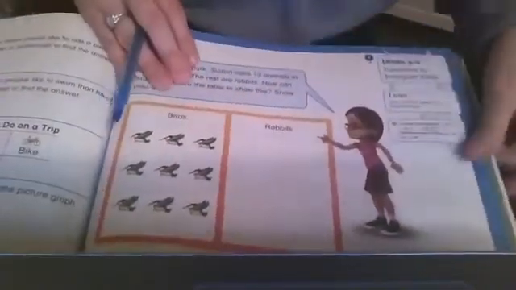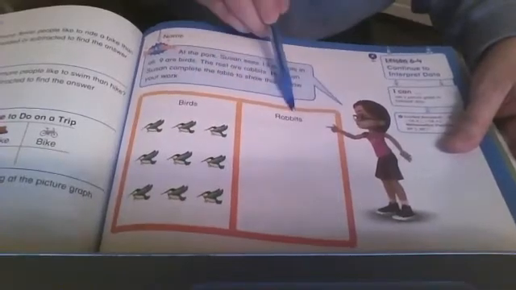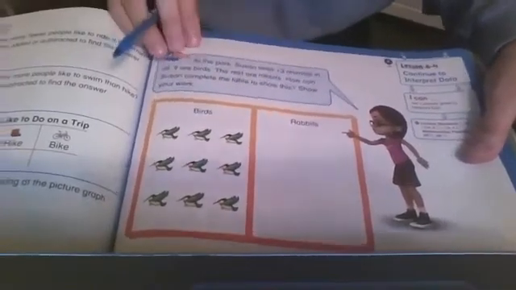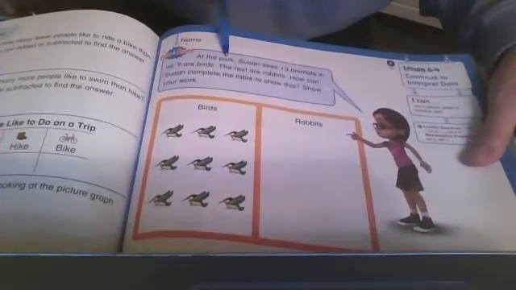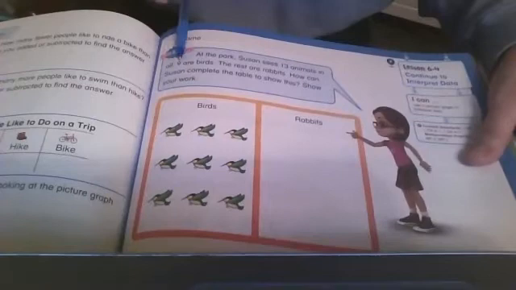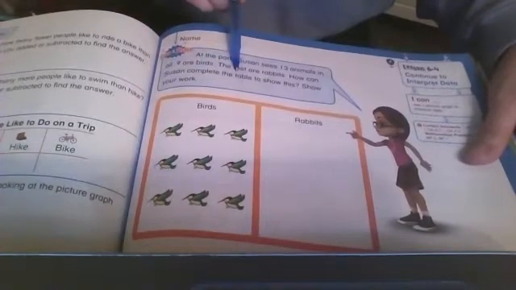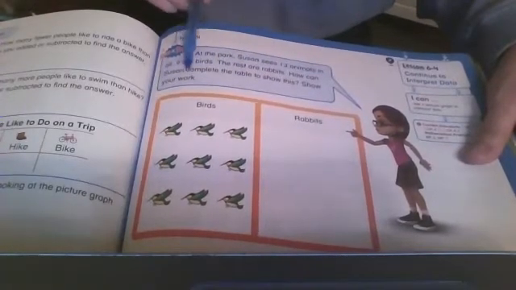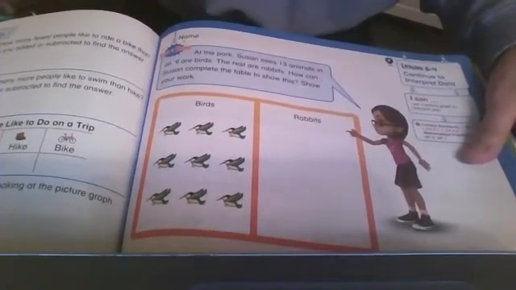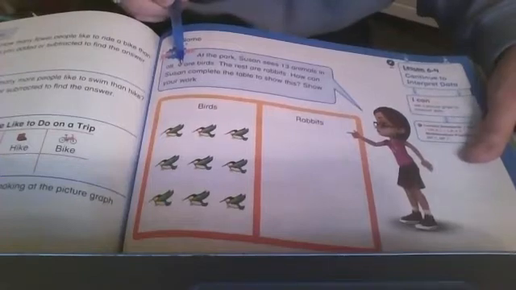You can see Marta is on that page, and she has some sort of chart here where she's looking at birds and rabbits. So we're going to go ahead and read this part together. At the park, Susan sees 13 animals in all. 9 are birds. The rest are rabbits. How can Susan complete the table to show this? Show your work.